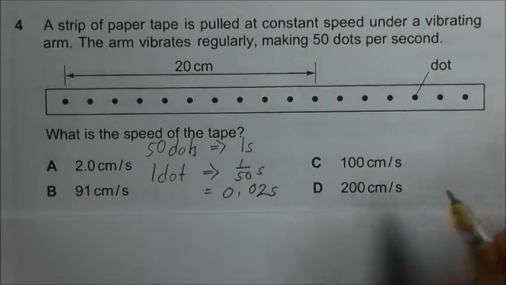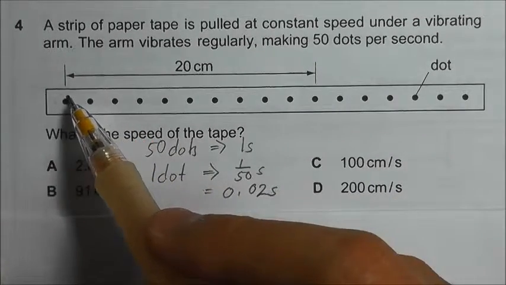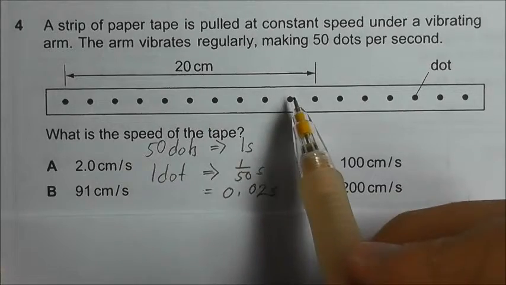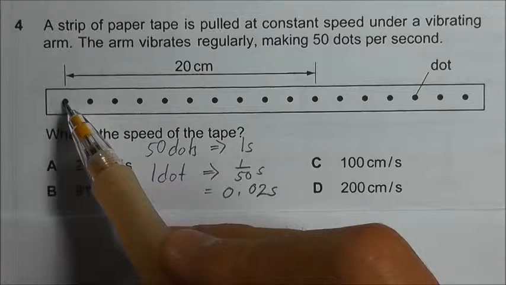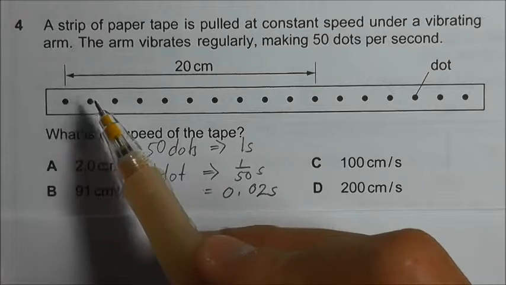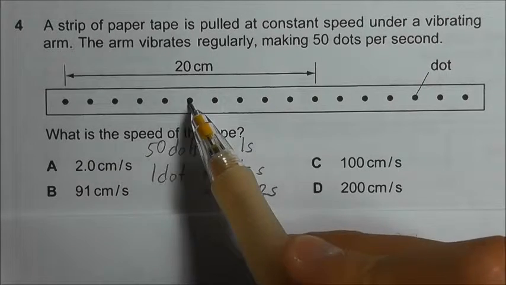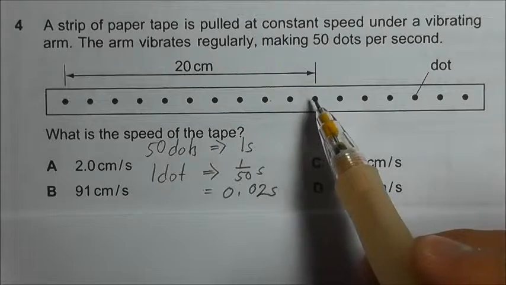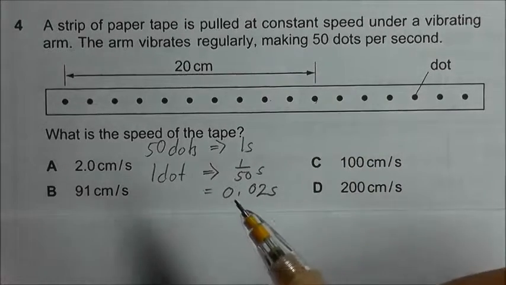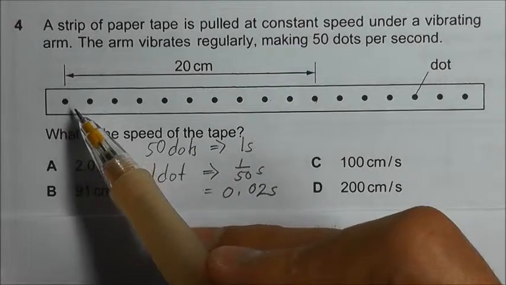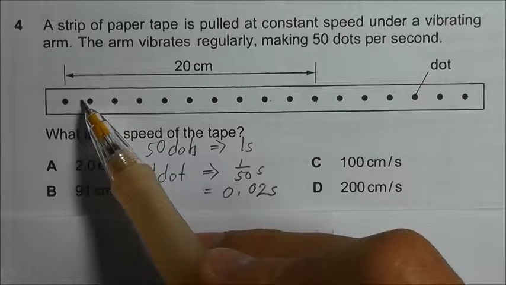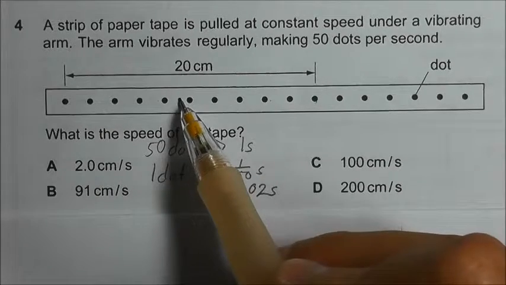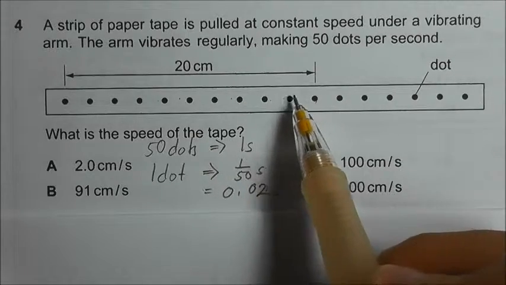Okay, so we want to find out what is the time taken to punch the number of dots that stretches 20 cm. So we will discount the first dot because this is the point when the time is equal to 0 seconds. So it will be 1 dot, 2, 3, 4, 5, 6, 7, 8, 9, 10. Some people do not like to count the dots, they just want to count the spacing. So counting the spacing will also give us 10. It will be 1, 2, 3, 4, 5, 6, 7, 8, 9, 10.